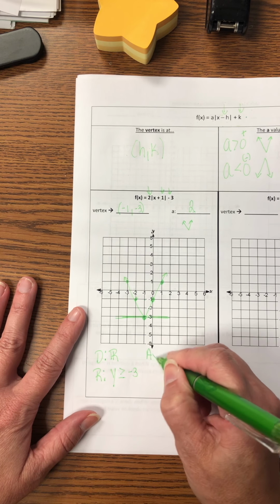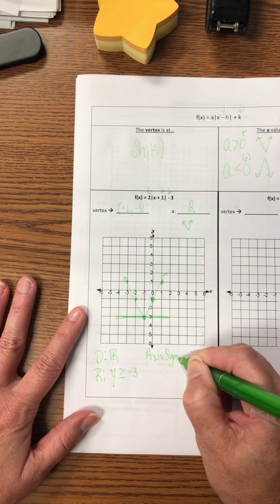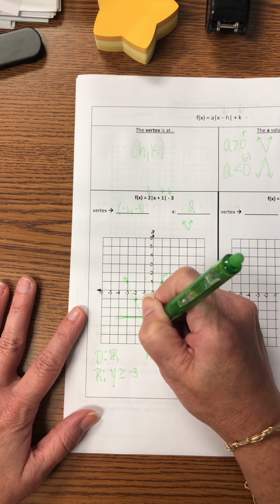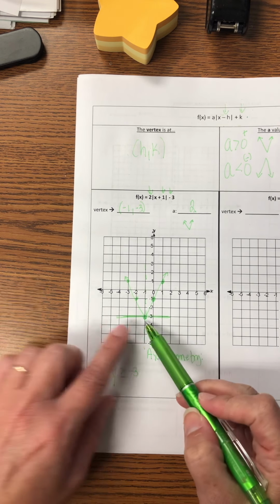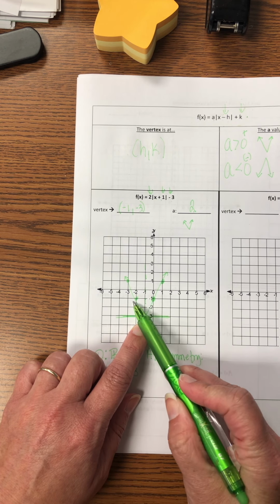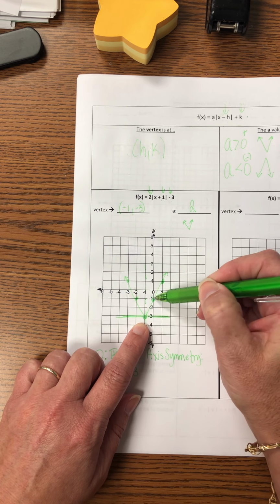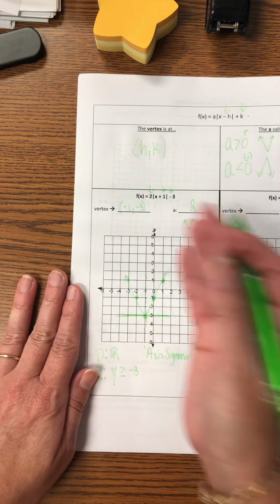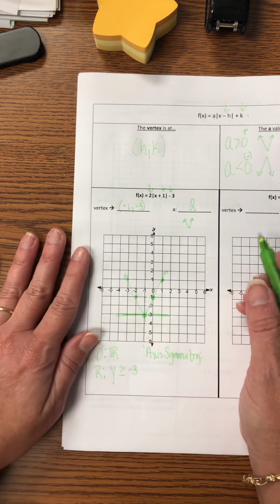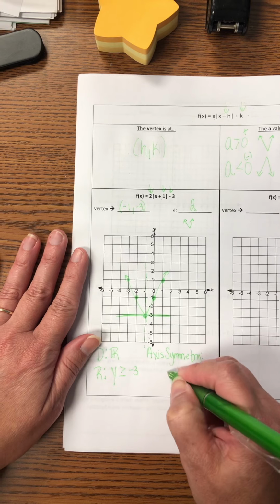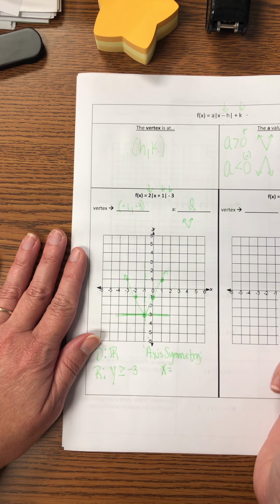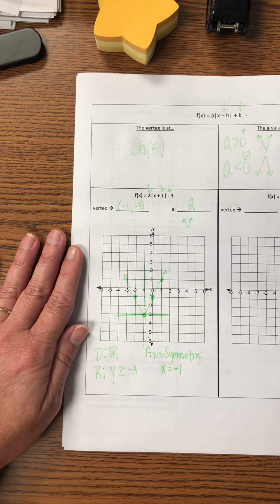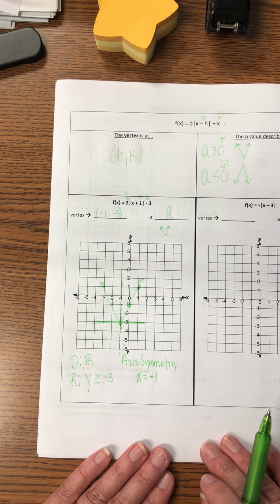Now, another important part of the absolute value function is the axis of symmetry. The axis of symmetry is the vertical line that passes through the vertex point. Now, if you'll notice, every point is reflected across this line. So we see this is 1 away, as is this one. This one is 2 away, as is this one. So it's a line of reflection. It's creating a mirror image on both sides. So the axis of symmetry, being a vertical line, will have the equation x equals. And if you'll notice, it's passing through x equals negative 1.